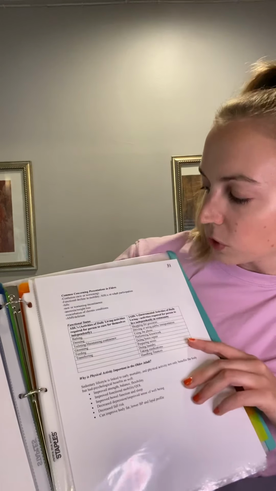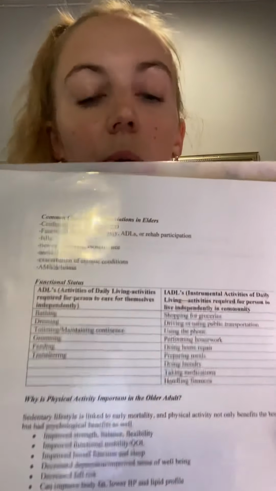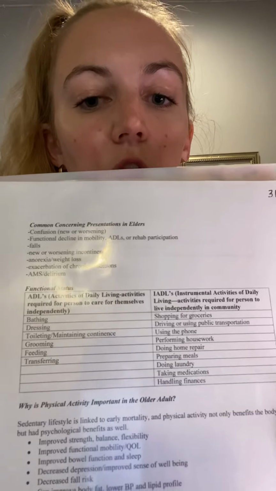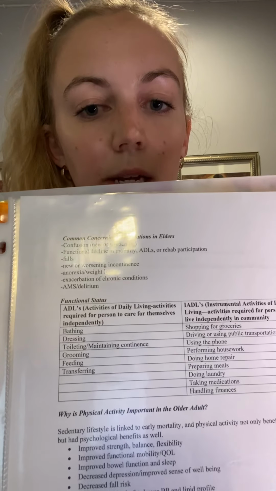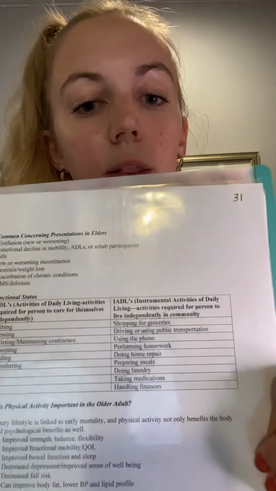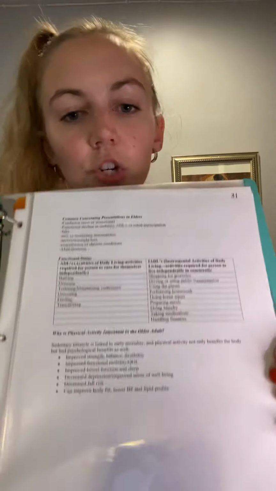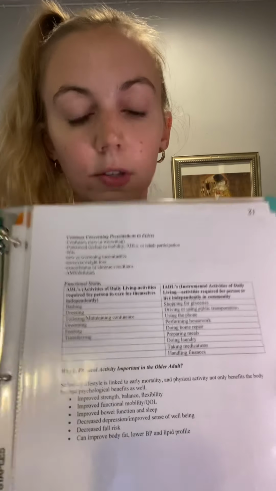Okay, so some common concerning presentations in elders, as well as looking at their functional status. So I included ADLs as well as IADLs and kind of differentiated there. Things that we would look for, like what does this elderly person need to be able to do to live at home independently? What do they need to be able to do to be a community dweller? And then just some information about why physical activity is so important in the elder adult.